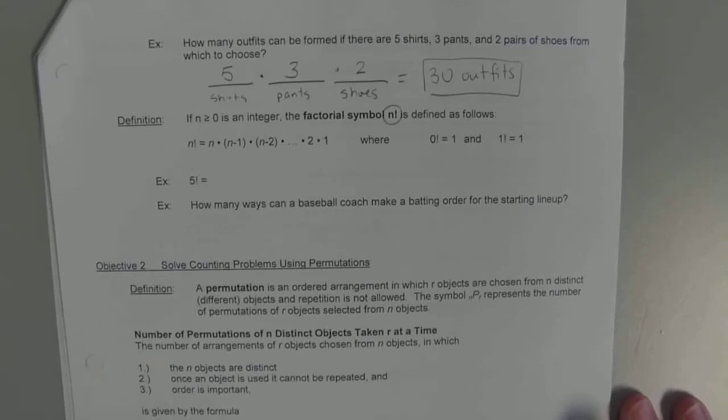And what this symbol means is start with that number. So whatever n is, start with that number and then multiply down. Kind of like what we were doing with our codes. We went 10, 9, 8, okay? You're going to do that. You're going to start with 10, 9, 8, and you go all the way down to 1. For purposes of this class, or just math in general, 0 factorial is always 1.